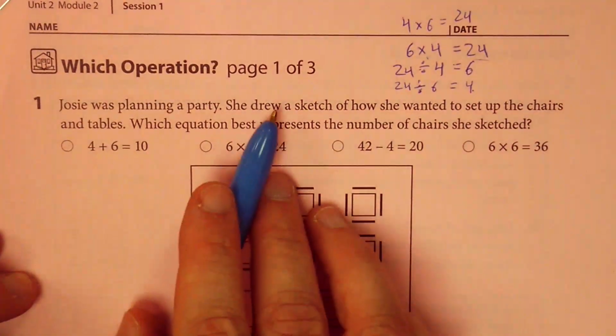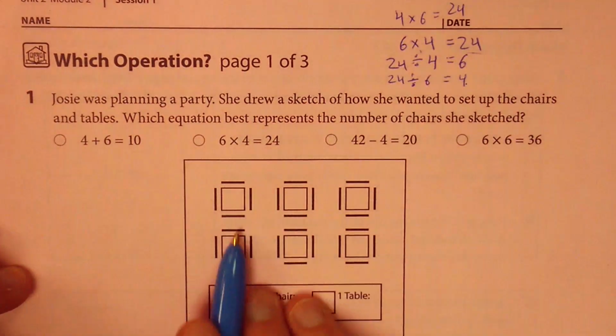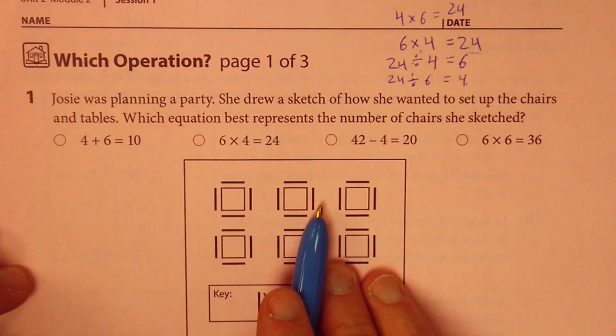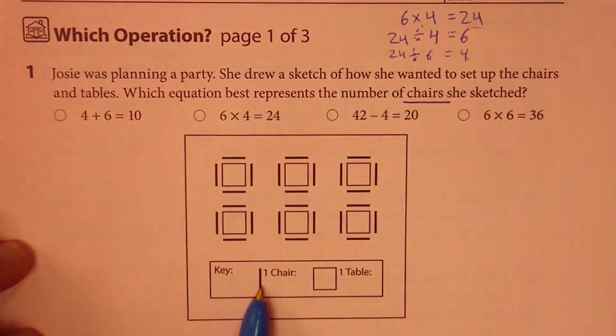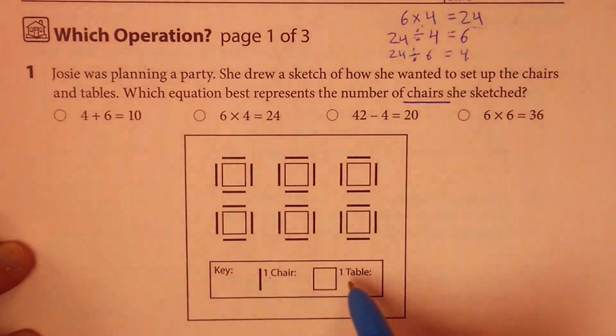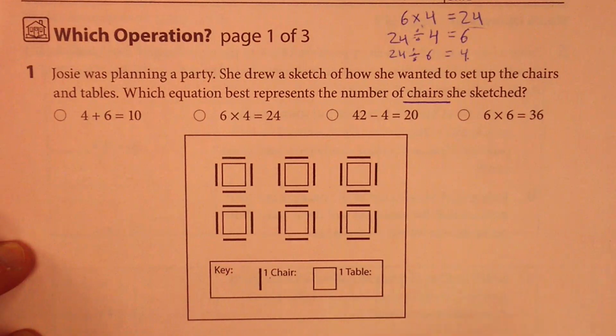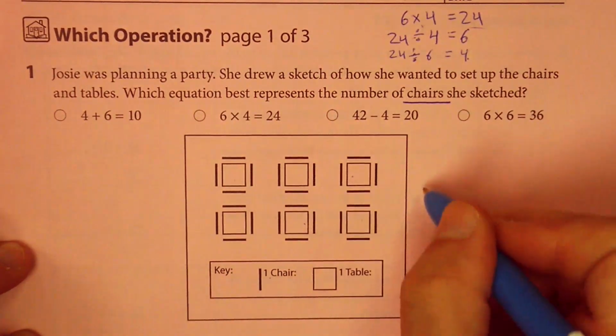Josie was planning a party. She drew a sketch of how she wanted to set up the chairs and tables. Which equation best represents the number of chairs she sketched? So we want the number of chairs. What are chairs in this diagram? Well, a line represents one chair, and a square represents a table. So how many tables do we have? 1, 2, 3, 4, 5, 6. We have 6 tables.